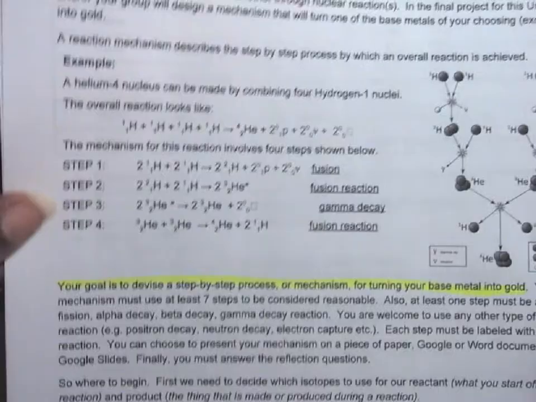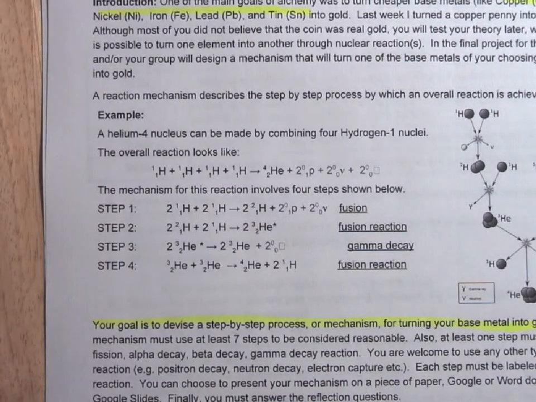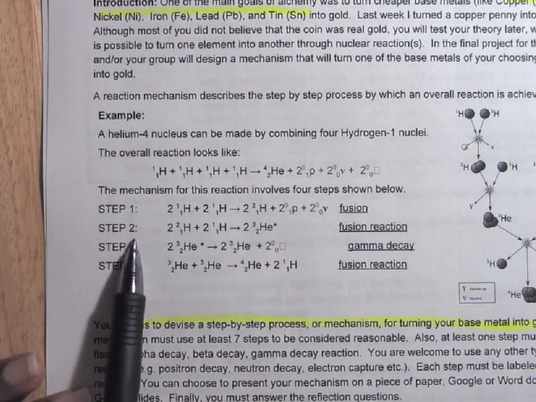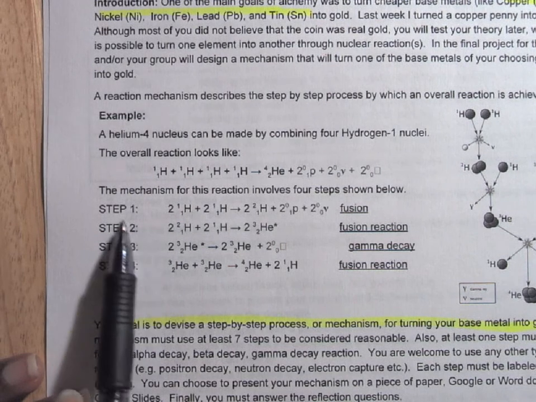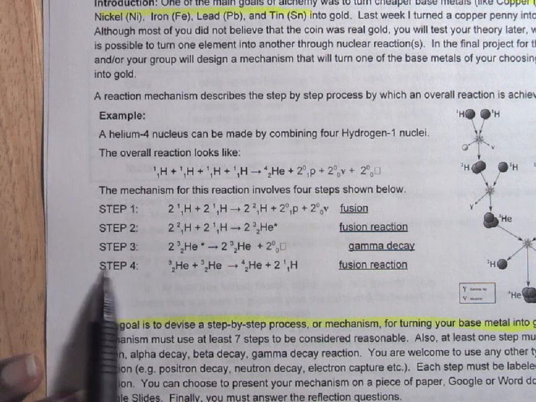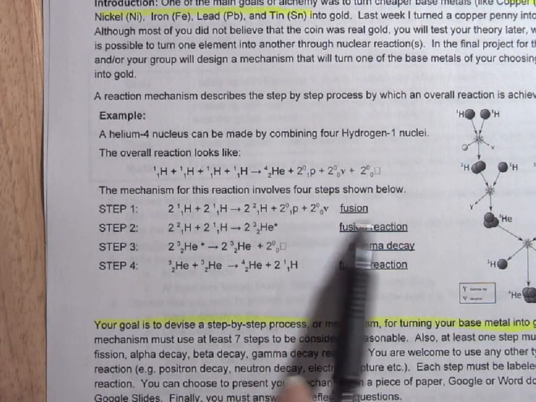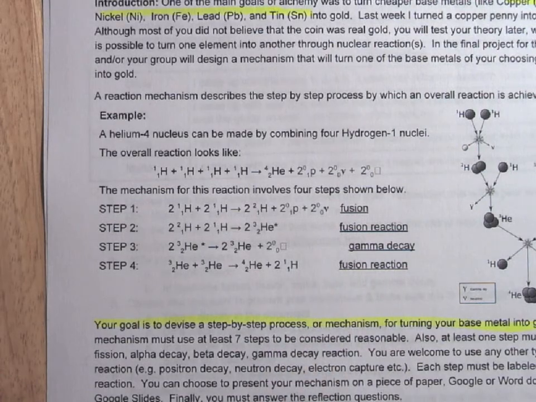Now, next time we're in class, I'm going to show you some examples of what other students have done in the past, so you can see what their work looks like. So what you're going to do is have your steps labeled. This is only 4 steps, but you need 7. And you're also going to label the types of reactions for each step.